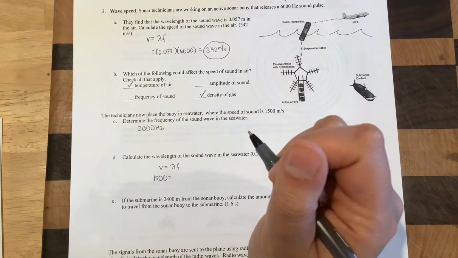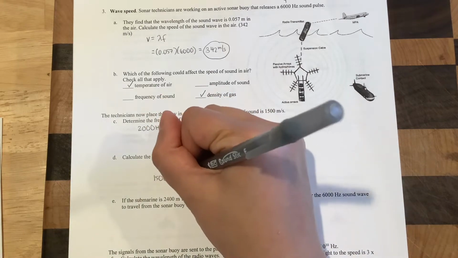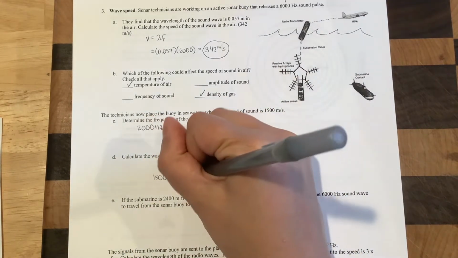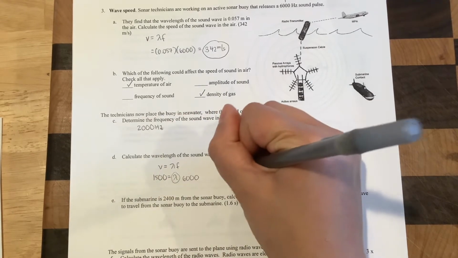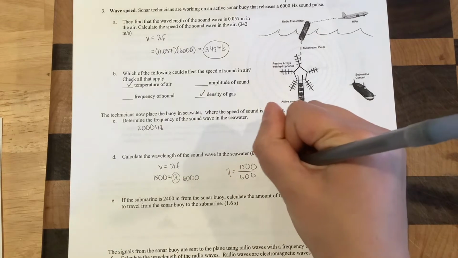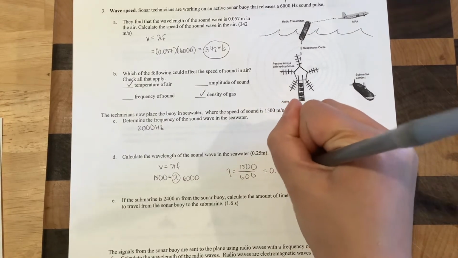Lambda is wavelength, so that's what we're solving for. And the frequency is still 6,000. So wavelength is 1,500 over 6,000, or 0.25 meters.